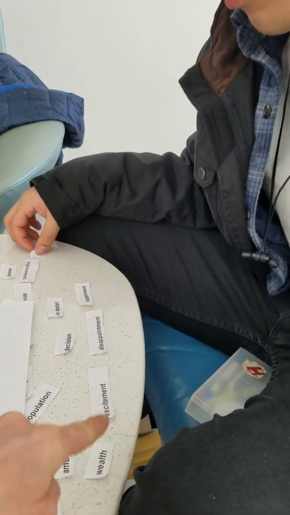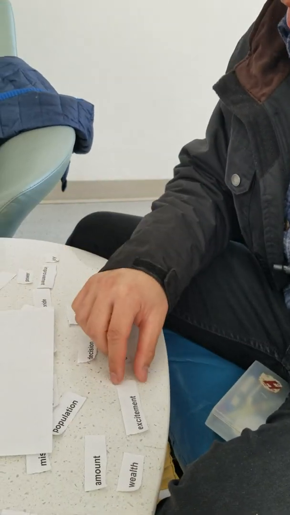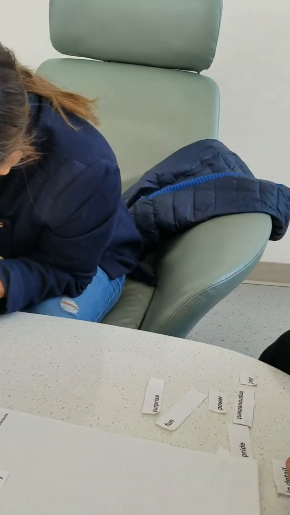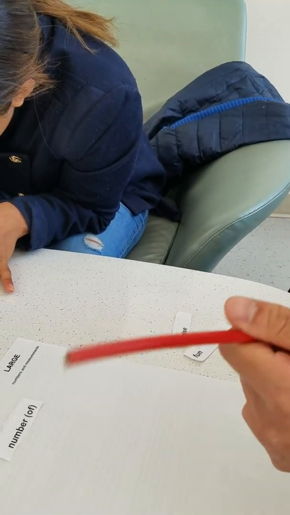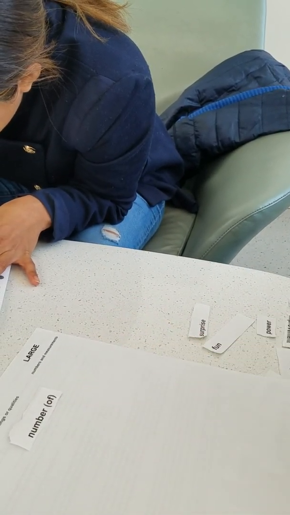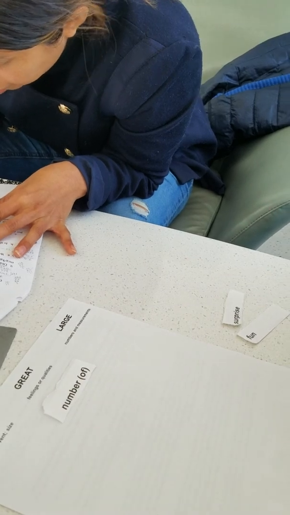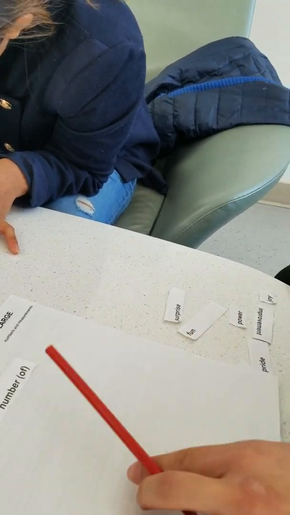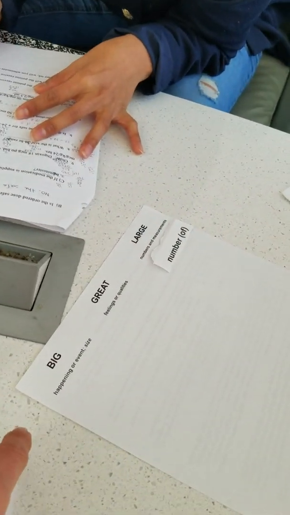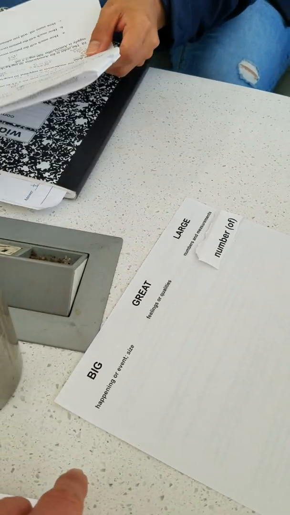For example, excitement. Big is usually connected with happenings, events or size. Great with feelings and qualities, and large will be with measurements.